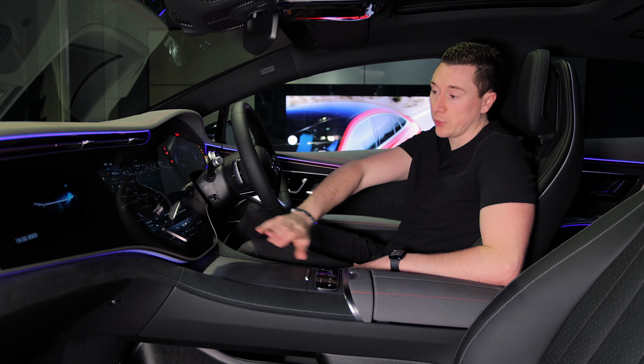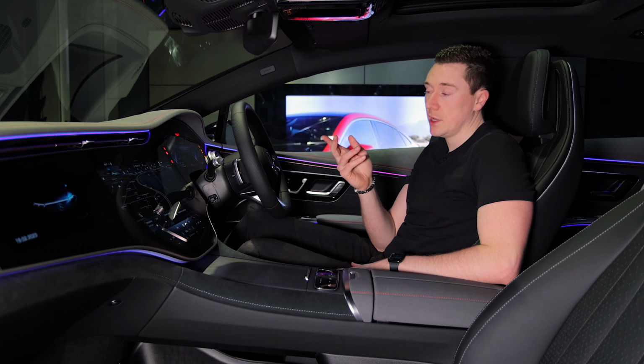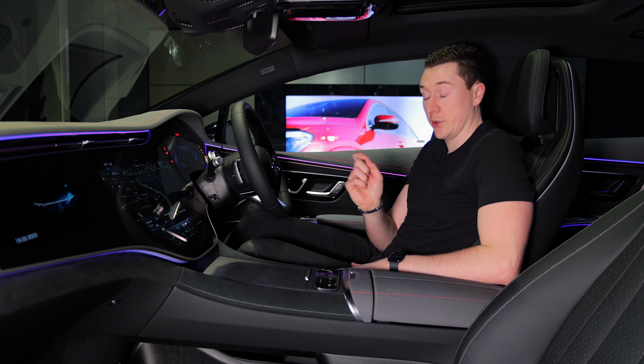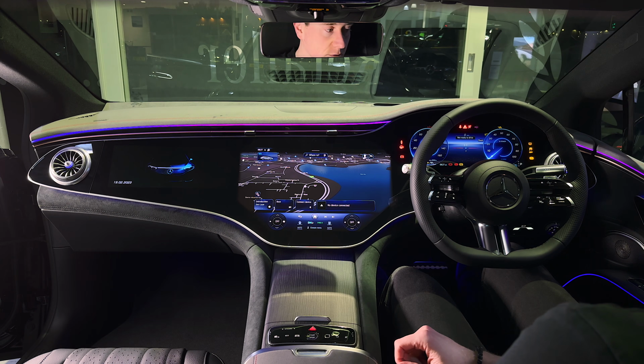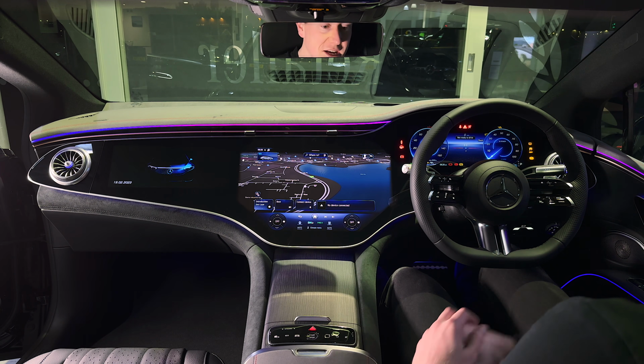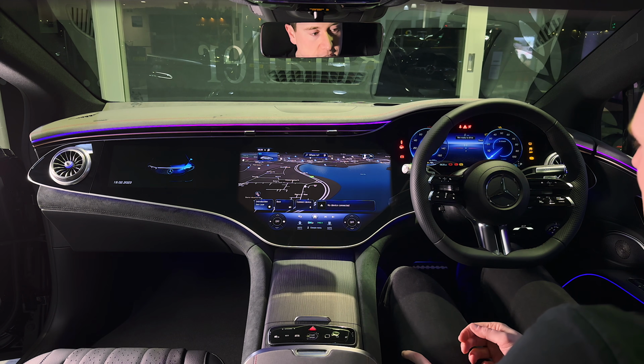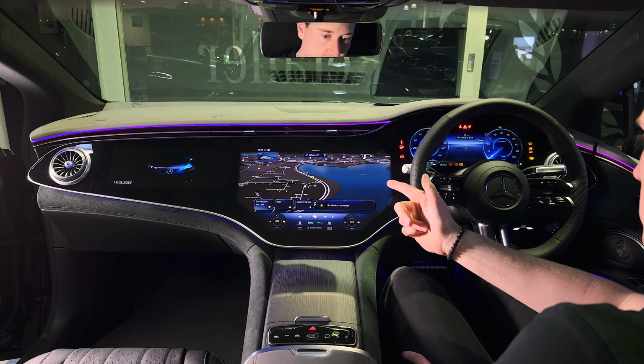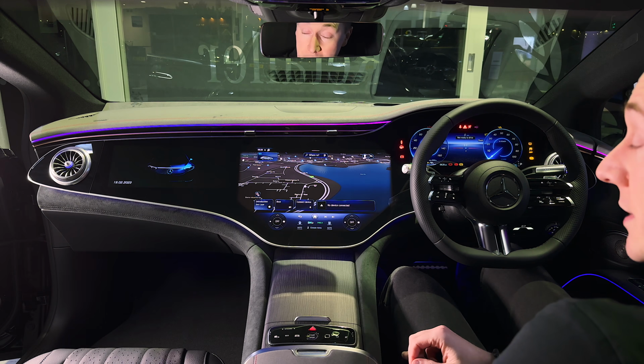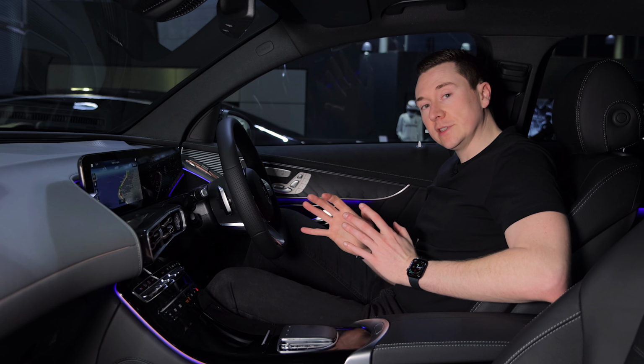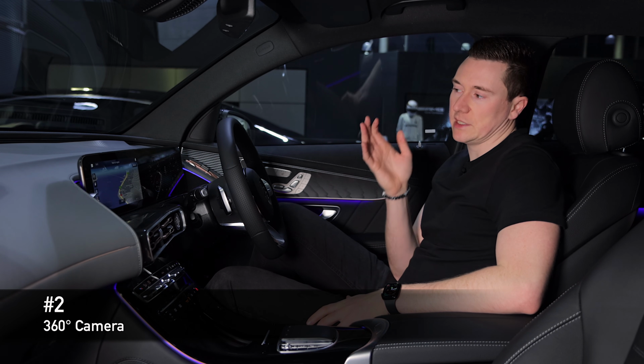NTG7 is typically a portrait screen, although you can opt for this in a couple of models called an MBUX Hyperscreen, which is literally just 55 inches across the entire dashboard. Admittedly, there are 3 screens here. There's the instrument cluster, multimedia system, and of course the passenger display as well. So that's the screen sizes out of the way. Let's have a look at some of these features.